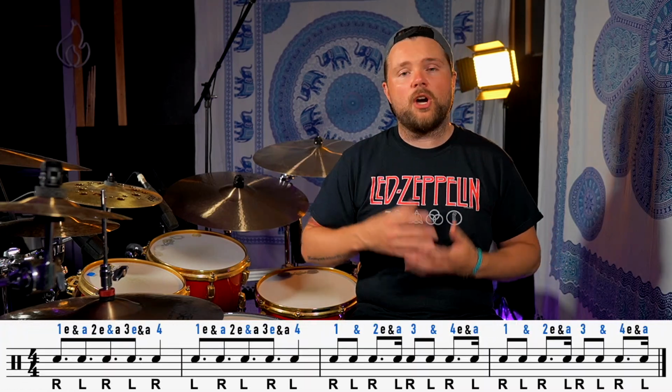Here is where drumming starts to get really mathematical. Since a dotted eighth note is worth 1.5 eighth notes, it means it's worth the same as 3 16th notes. So when you're counting dotted eighth notes, you should really feel the subdivision of 16th notes.